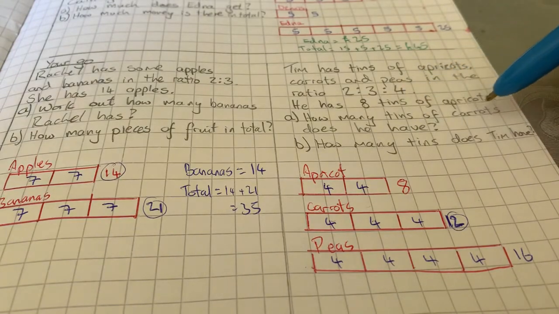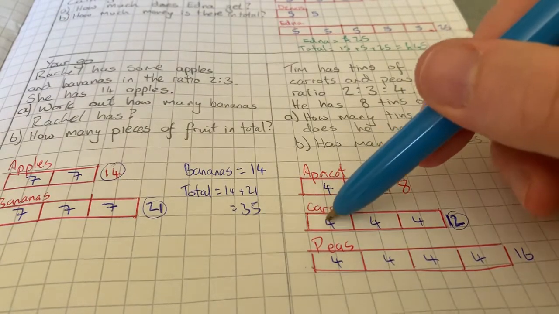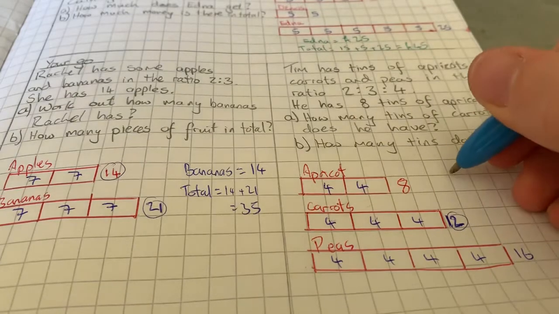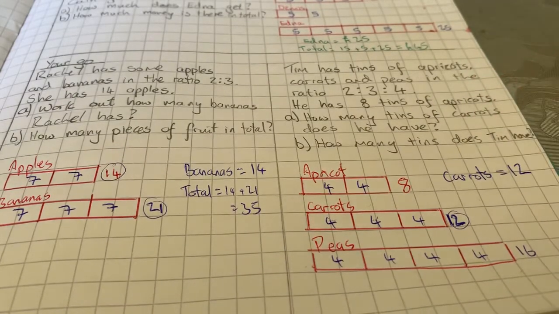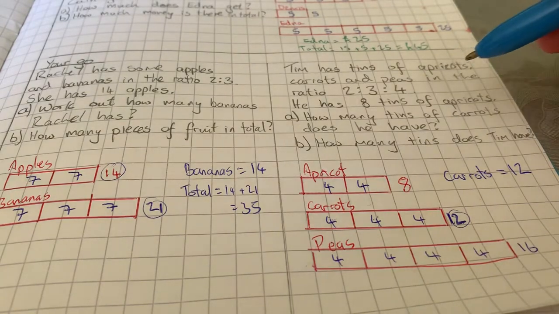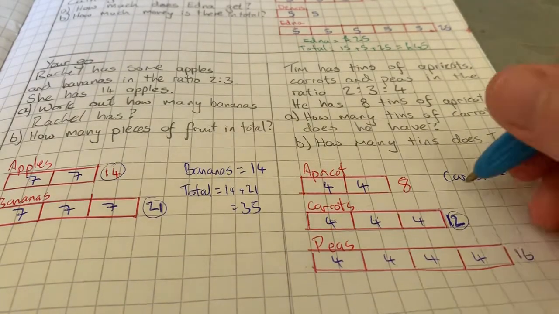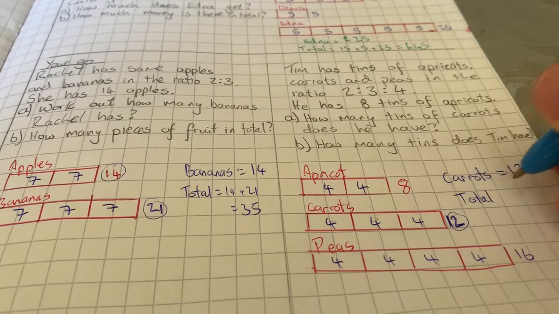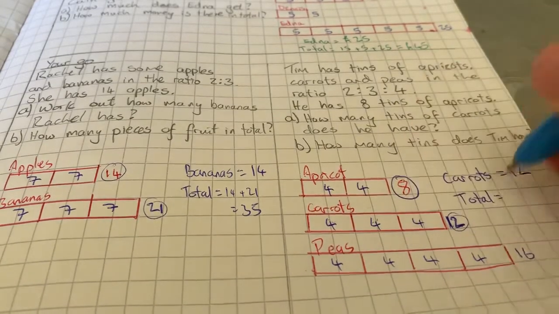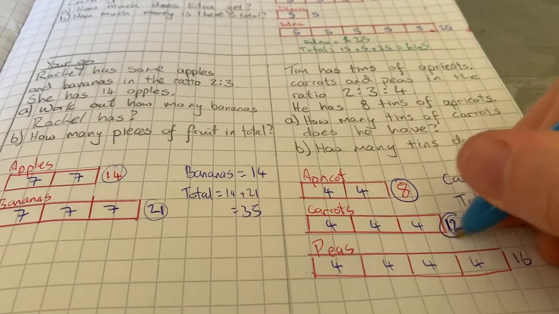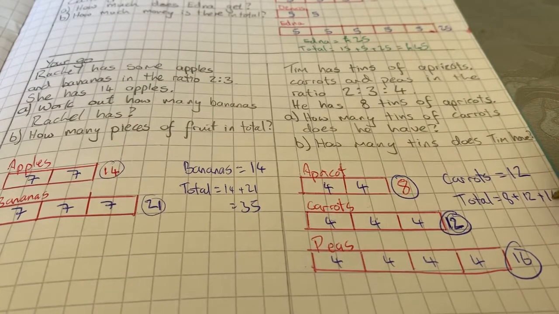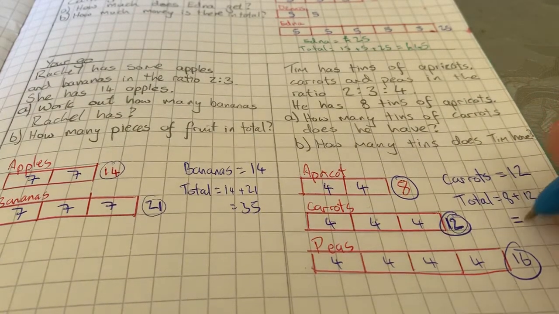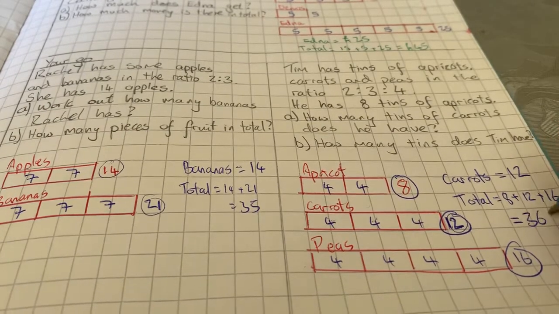So how many tins of carrots does he have? So carrots is 12. So 12 tins of carrots. And then how many tins does Tim have in total? It's going to be this 8, add that 12, add that 16, which gives us a total of 36 tins.